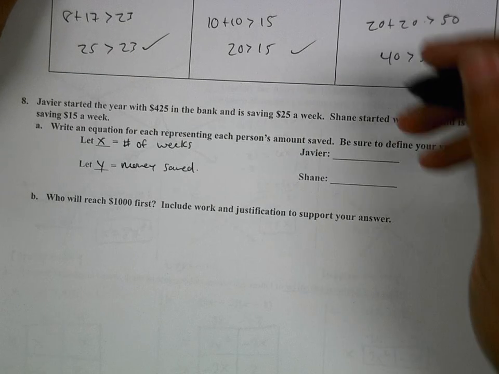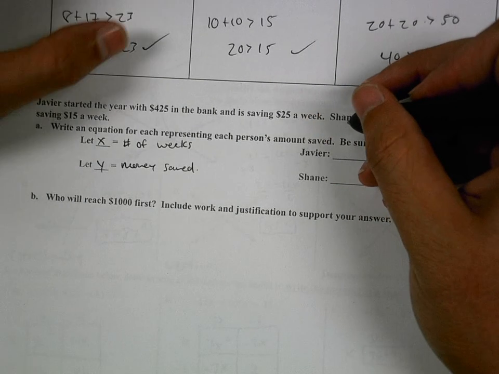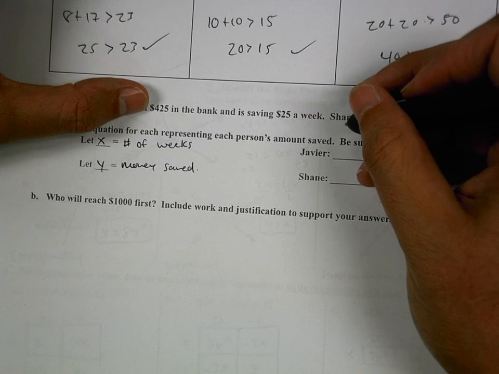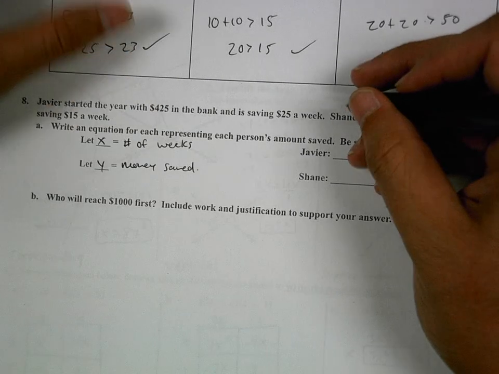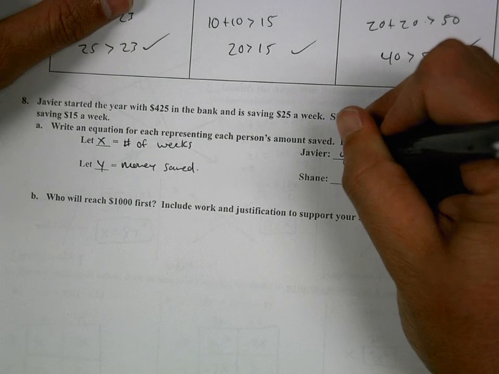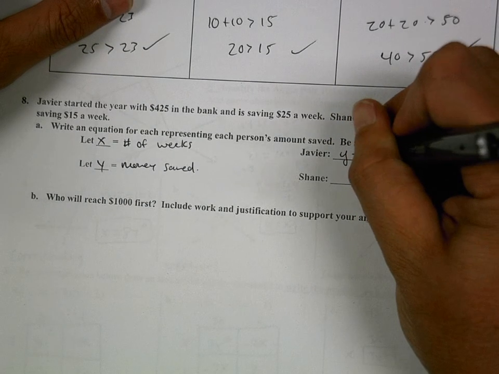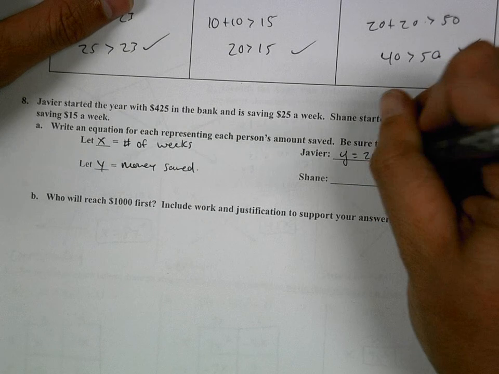So for Javier, he starts off with 425 and he makes 25 per week. So this would be y equals 25x plus 425.